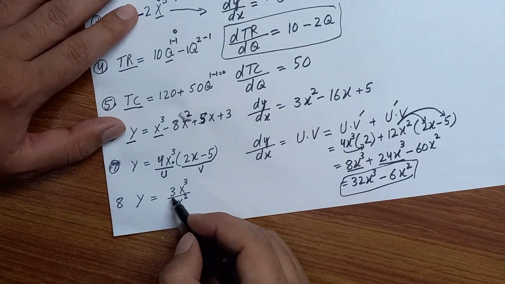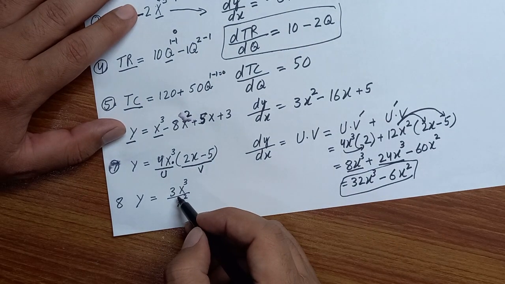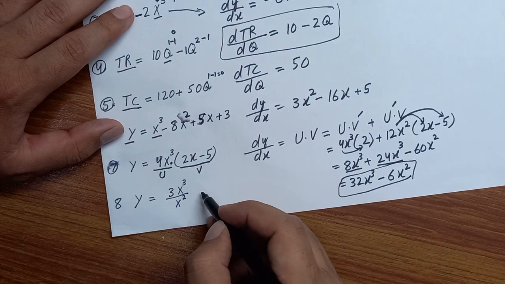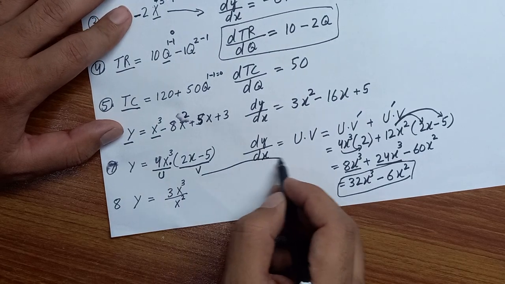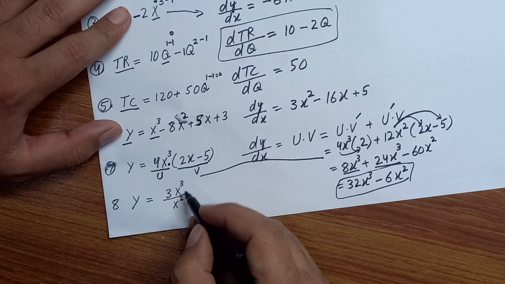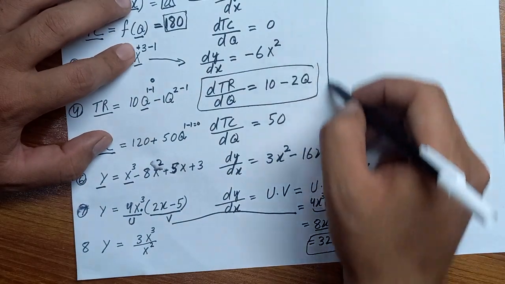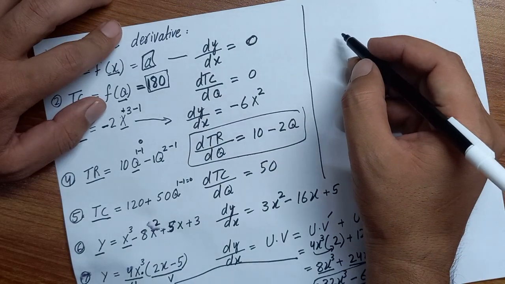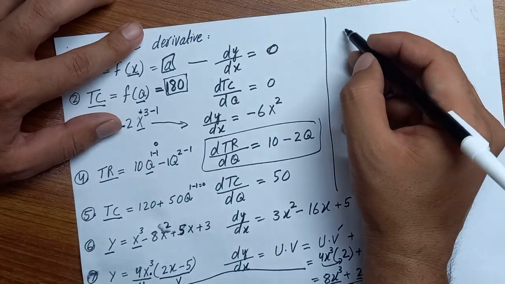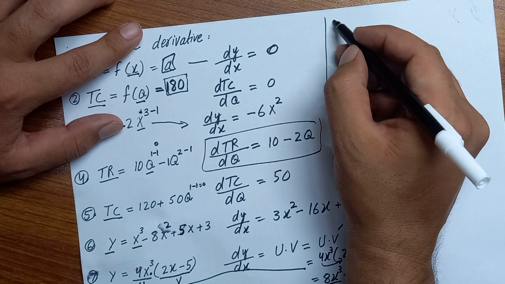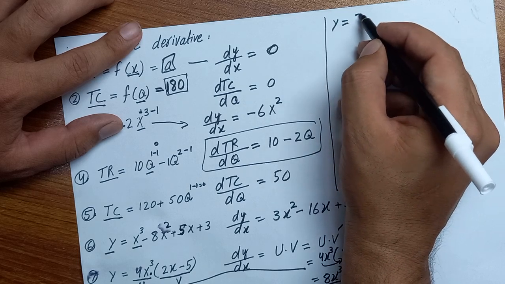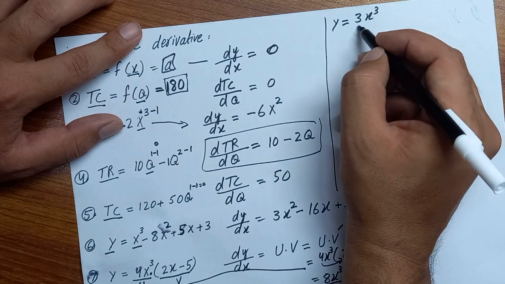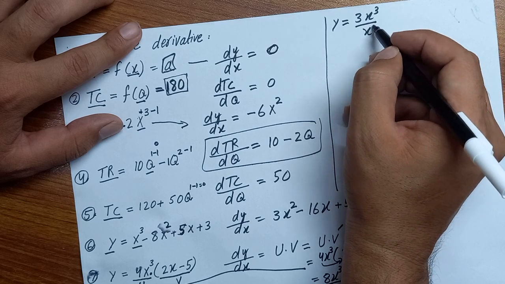So here we have another question. We will use the quotient rule here. The quotient rule is like this. I will write this equation over here. I hope it's visible for you. So the question is like this: y is equal to 3x cube divided by x square.